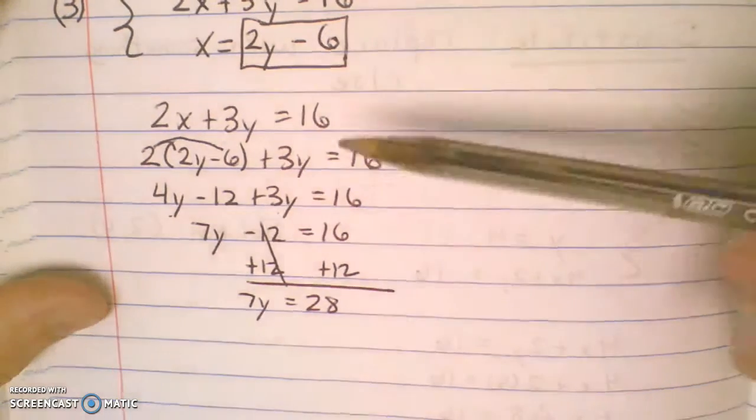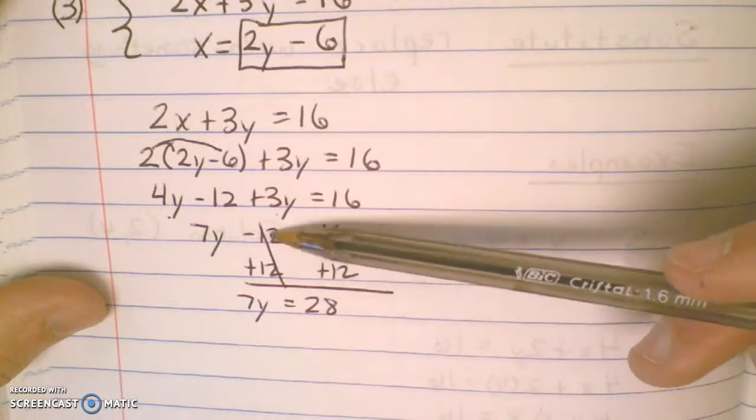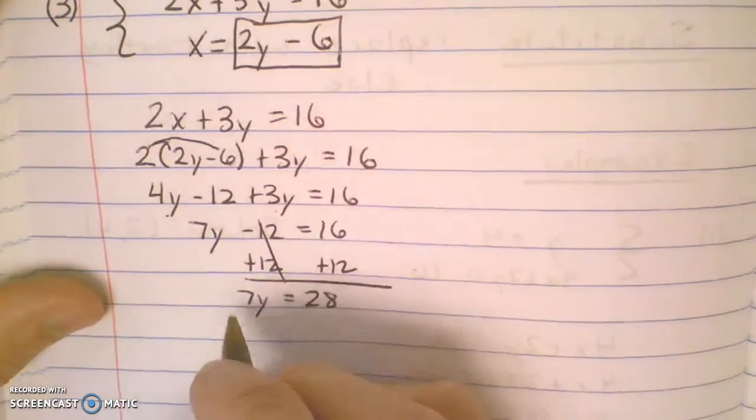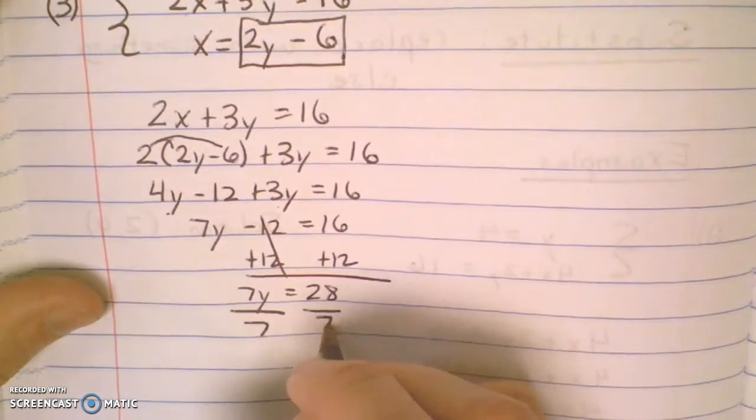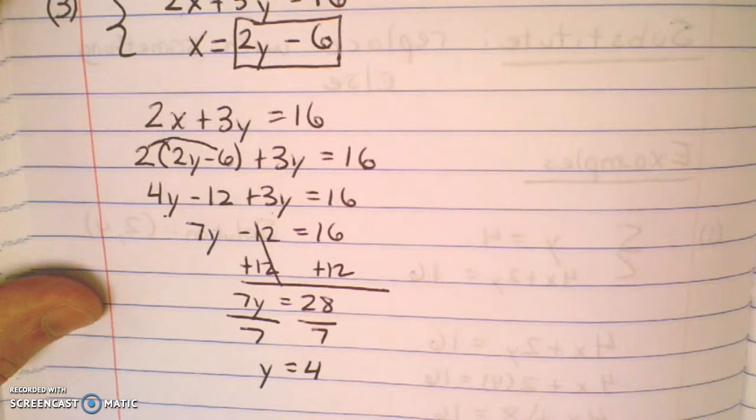So I combined like terms, 4y plus 3y is 7y. And then I consolidated by bringing the 12 over to both sides. And now I divide both sides by 7 and get my y value is equal to 4, because 28 divided by 7 is 4.